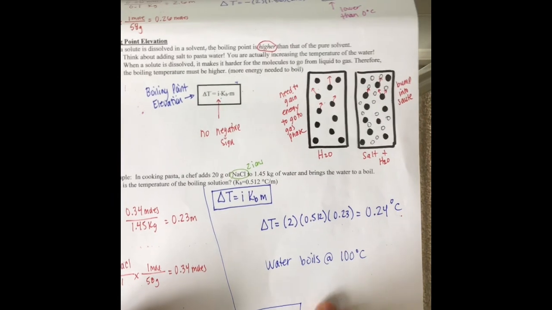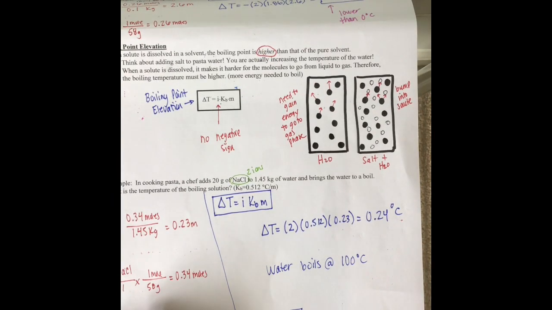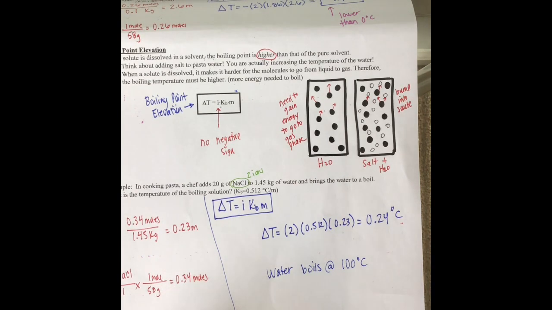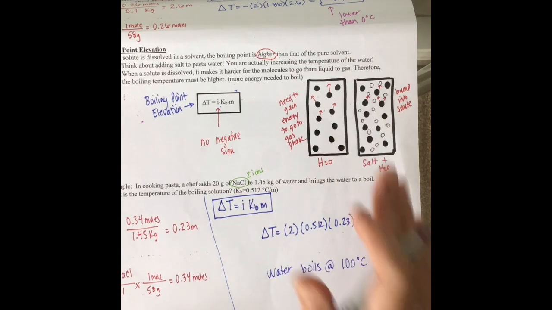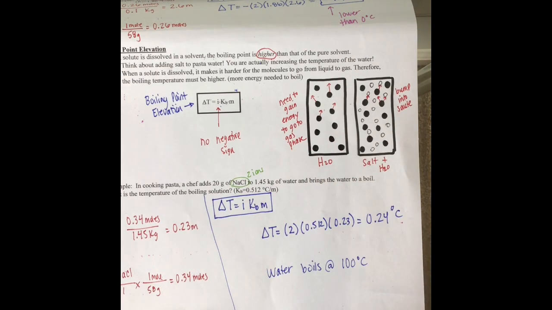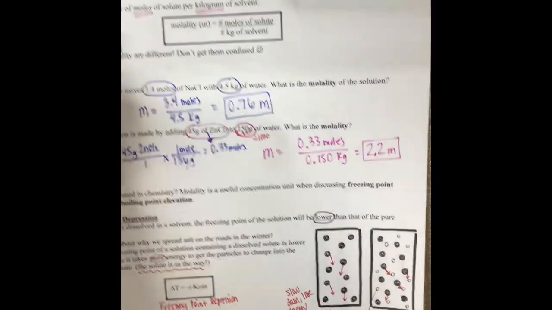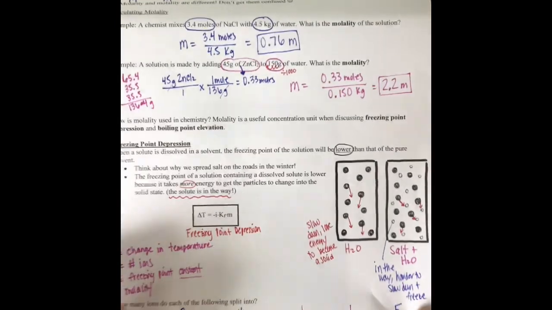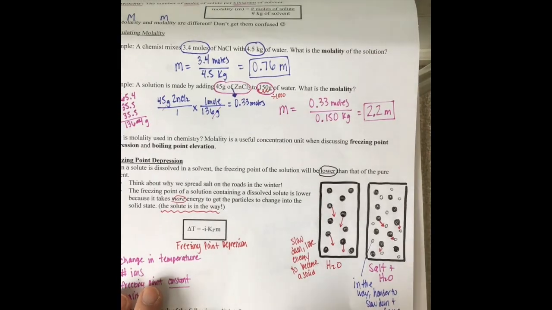Okay, hope that helps you work through these, and as you go through life and you're thinking about why we do certain things that we do or we've always done, bring it back to some chemistry concept that we've learned. Cooking, salt on the roads. Hopefully you will see some of those things and you will be able to explain them to friends and family.